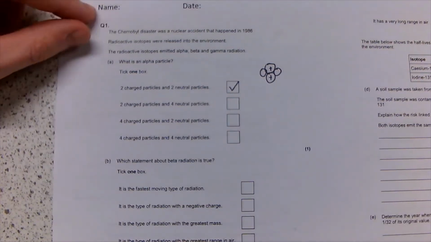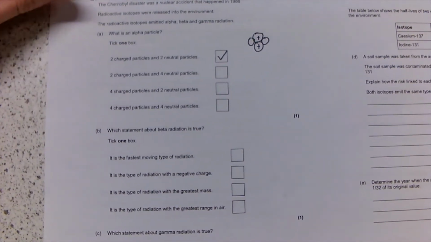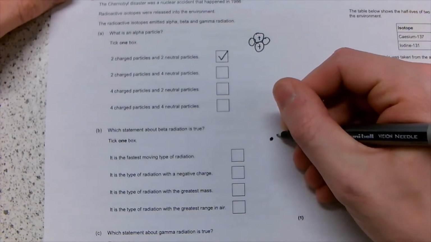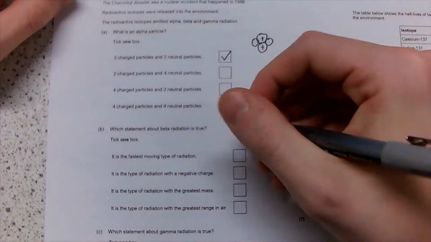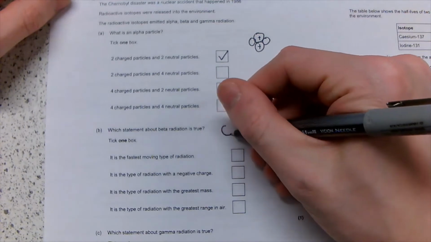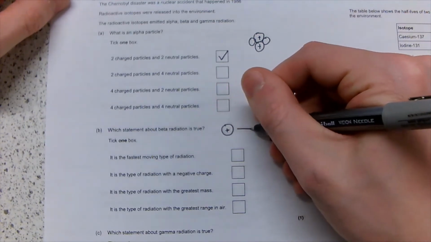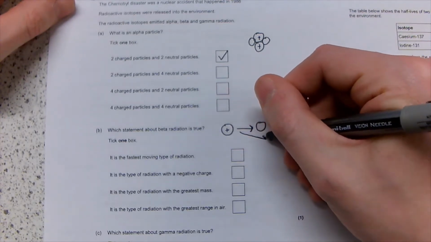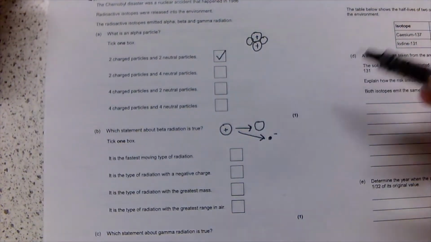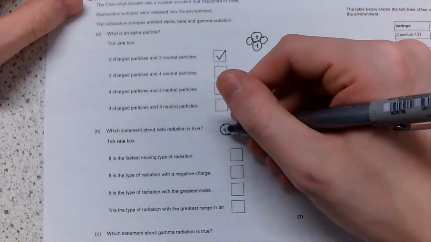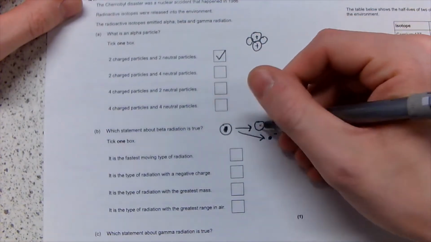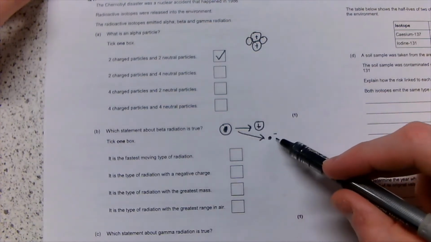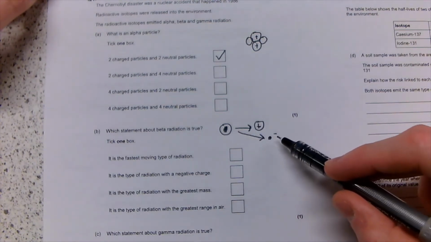Question 1B, if I just slide the page up a little, says which statement is true about beta radiation? Well, a beta particle is a high-speed electron. When a neutron turns into a proton, it becomes positive by losing some negative charge, and that is the high-speed electron that is kicked out.